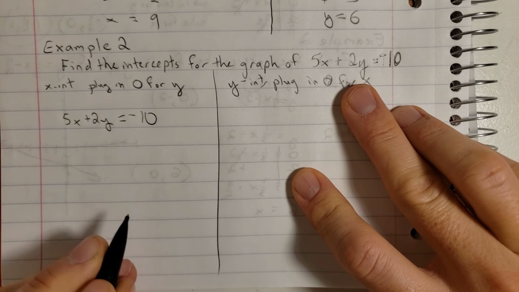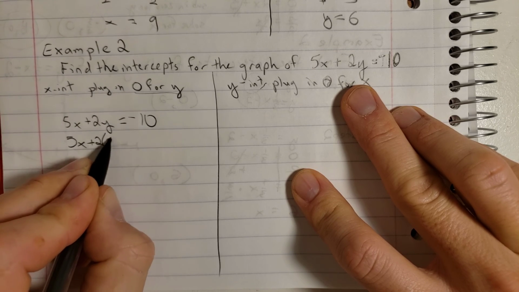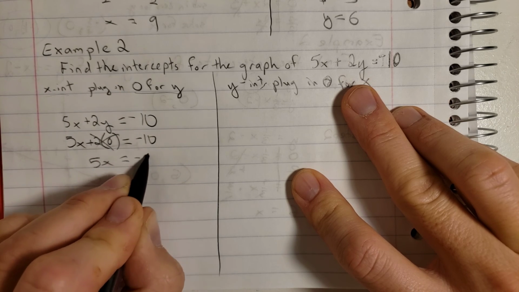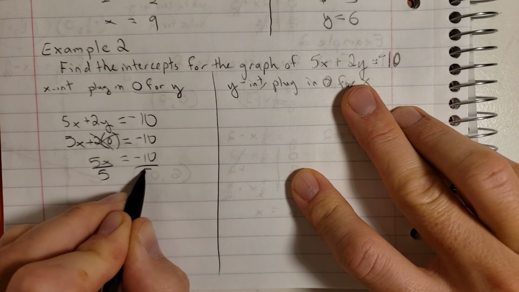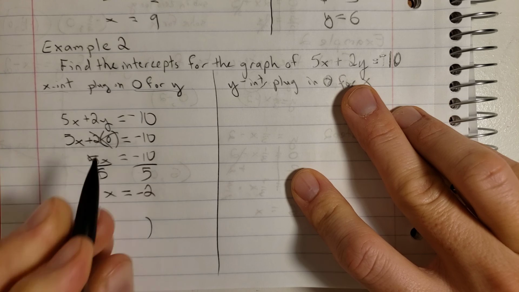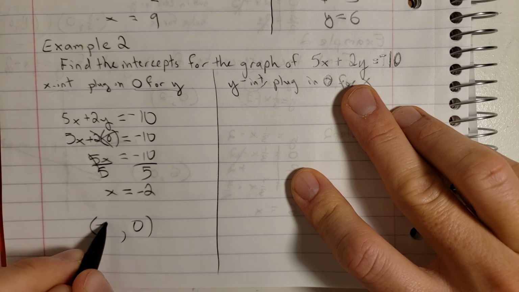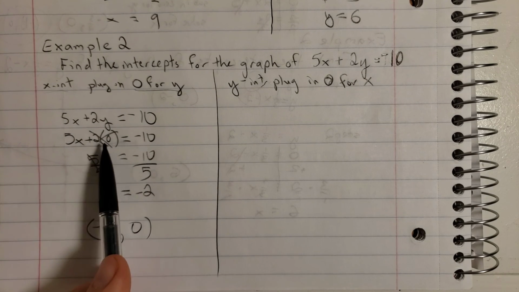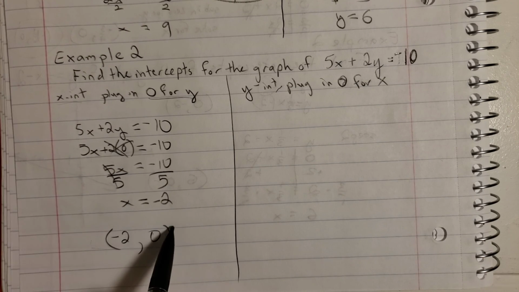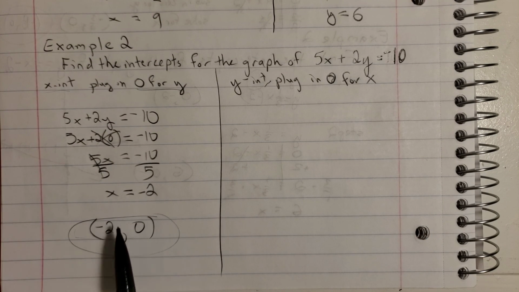5x plus 2y equals negative 10. So we're finding our x-intercept, so 0 for y. 5x plus 2 times 0 equals negative 10. This basically cancels out, so we have 5x equals negative 10. Divide by 5, x equals negative 2. So what's our coordinate pair there for the x-intercept? Well, we plugged in 0 for y, and we figured out that when y is 0, the corresponding value for x is negative 2. So that's the coordinate of where the line for this equation will cross the x-axis.